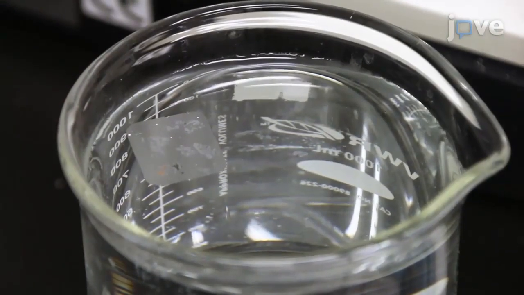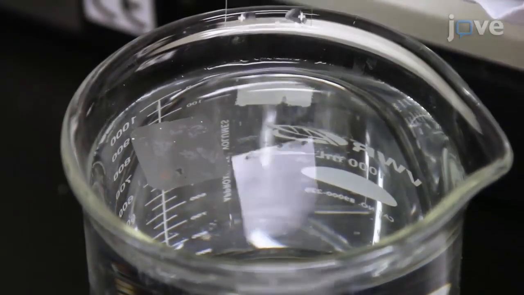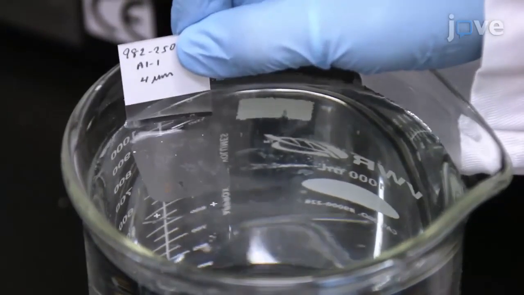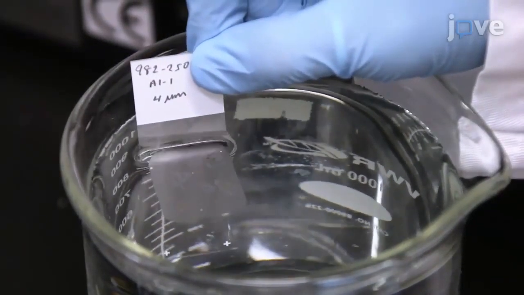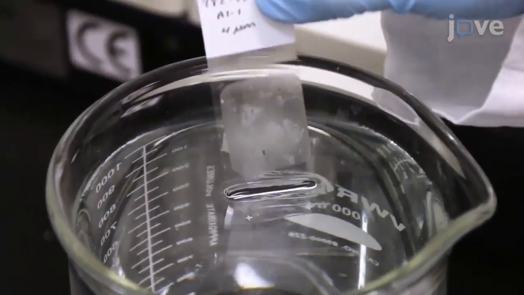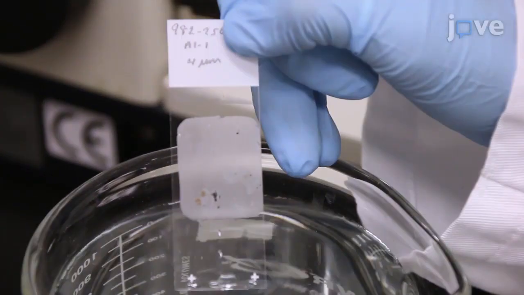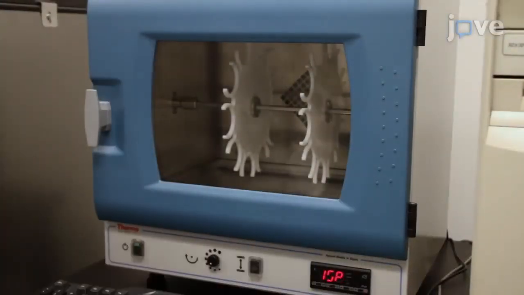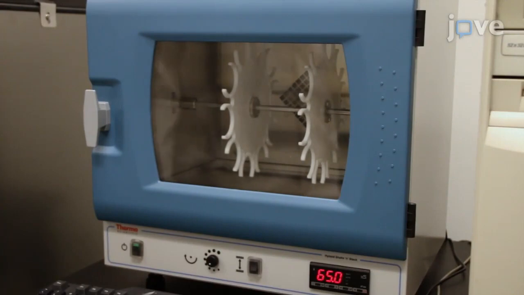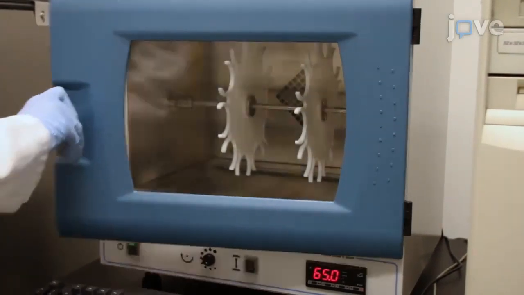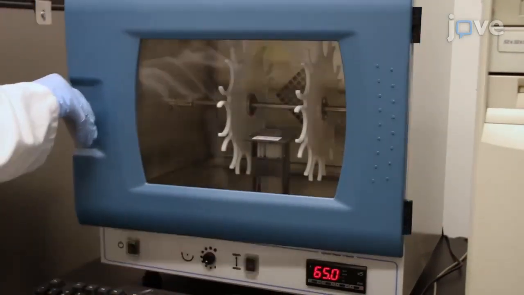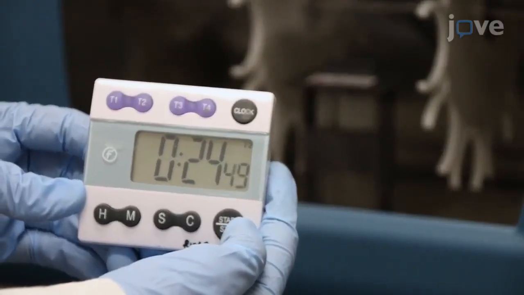Pick up the section from the water bath with a positively charged slide previously labeled with the sample identification number using a pencil. Place the slides containing the sections in an oven at 65°C to allow the sections to adhere to the slides. Keep the slides in the oven for 25 minutes.